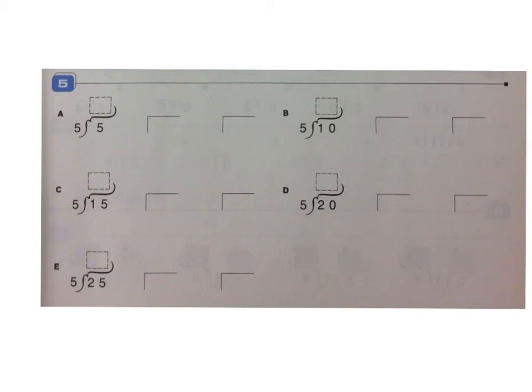Okay, so for part 5, you are going to have to fill in one of the missing small numbers for each of the problems that are here. What they're saying is that 5 times something equals 5, or 5 can go into 5 how many times. Once you've put in the missing small number, you're going to then write out the two different division problems, just like you did in the last section. So go ahead and fill in the missing small numbers as well as both of the division problems on your worksheet. Pause the video while you do that, and then when you come back, answer the questions that pop up on the screen.